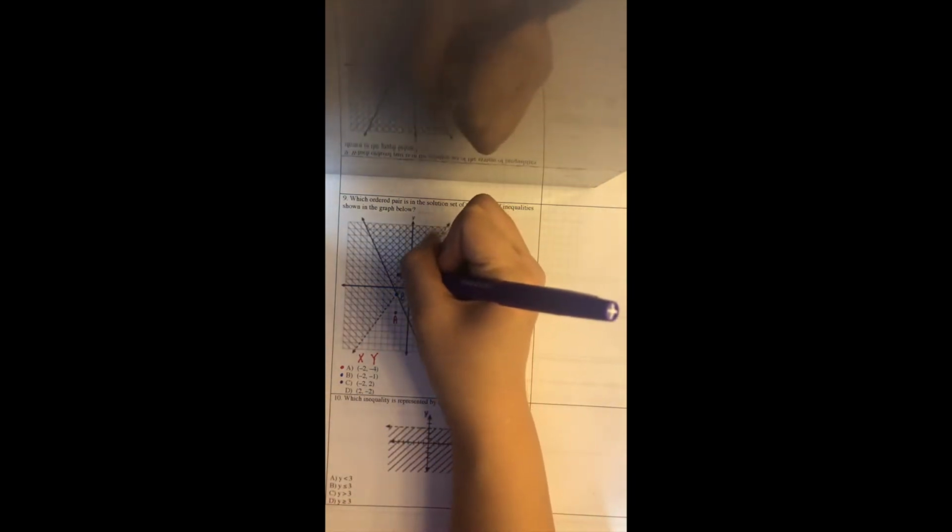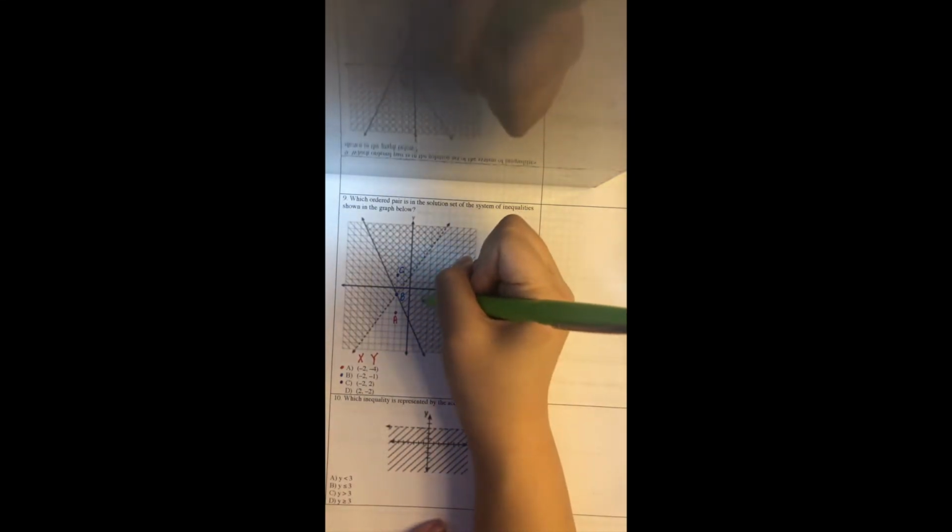So let's take a look at C now. Negative 2, 2. Negative 2, 2. This is C. And then we can take a look at D. D is at 2, negative 2. So 2, negative 2.